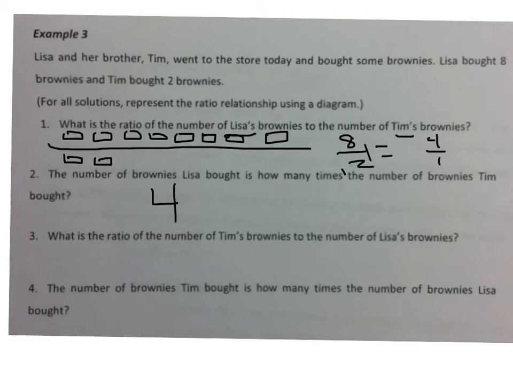Number 3, what's the ratio of Tim's brownies to Lisa's? Now they're asking a different thing to compare. They want us to look at Tim's first, so therefore I'm going to draw my diagram. So Tim has 2, that's going to be the top, and then my fraction line. And now compare that to Lisa's. Lisa's is the bottom, and there's 8, so I have to draw 8.